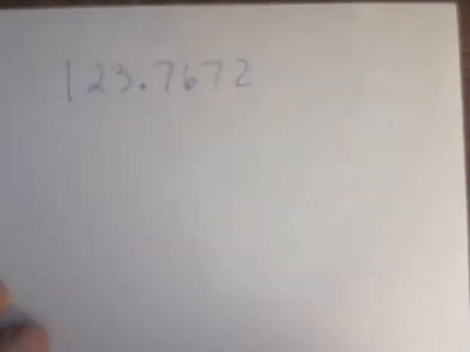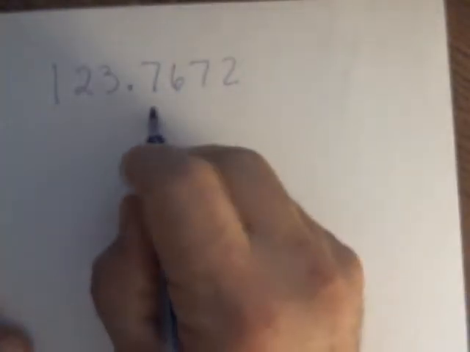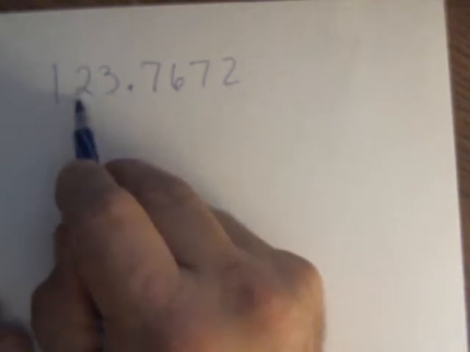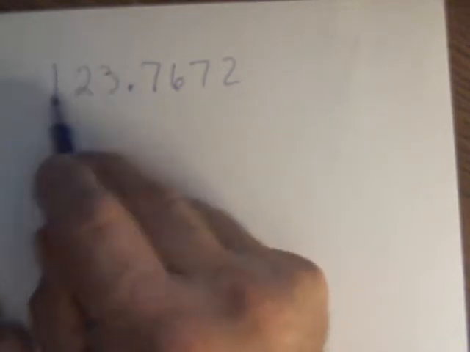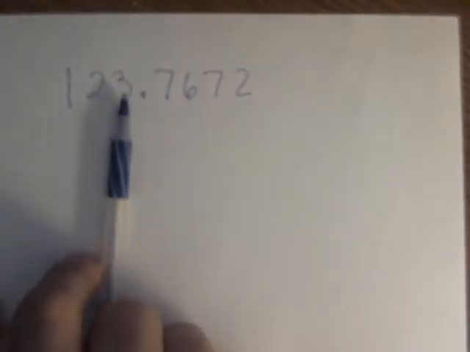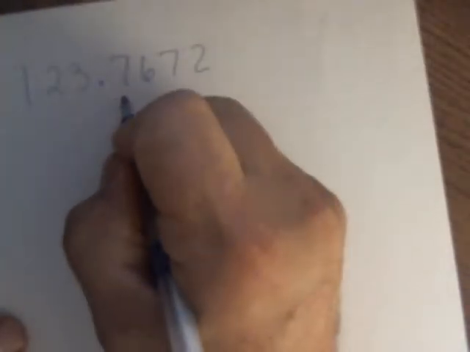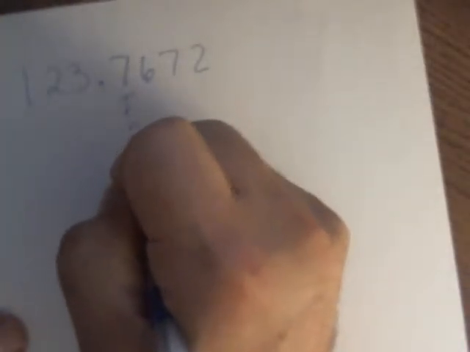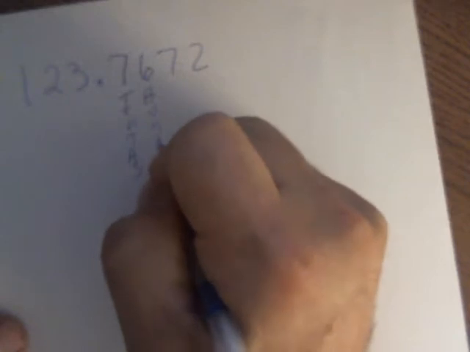So let's first look at just a random number. Let's say I had 123.7672. Now, what you have to remember are your place values. This is the ones place, the tens place, the hundreds place. A whole number. If it says round to the nearest whole number, then I am rounding to the ones place. Okay? This is the tenths place. The next one to the right here is your hundredths place.